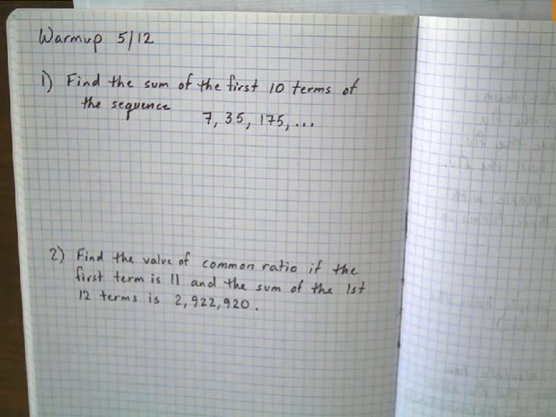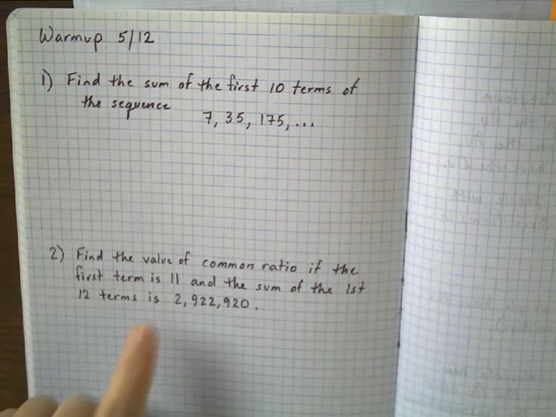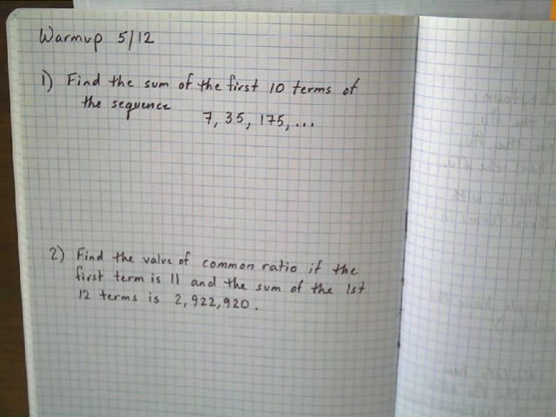All right. Second question, find the value of the common ratio if the first term is 11 and the sum of the first 12 terms is 2,922,920. Okay, this problem is quite a bit harder, and my hint on this one is use your graphing display calculator. Okay, that's the big hint on that.